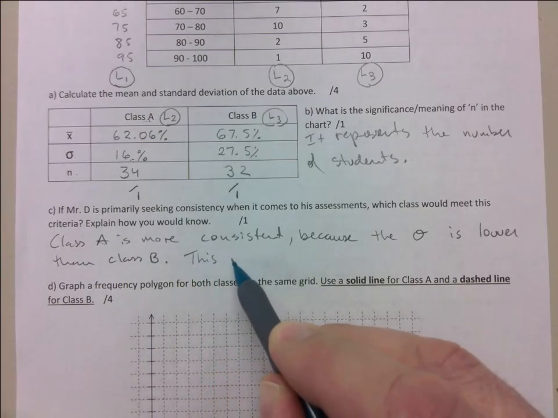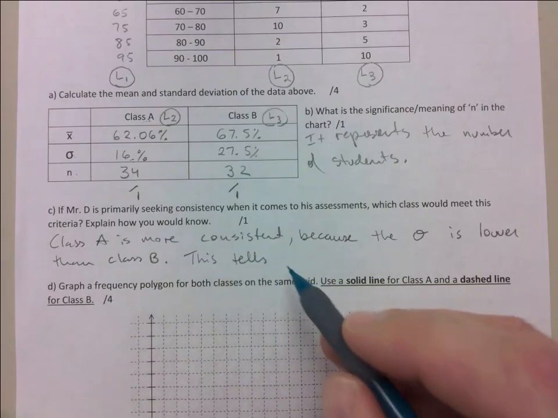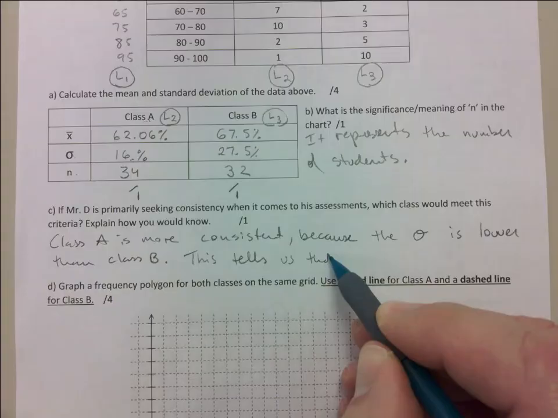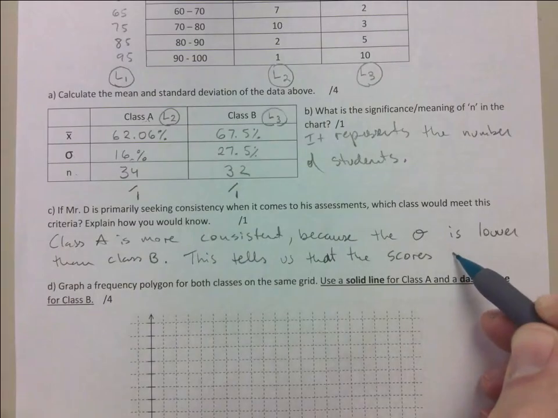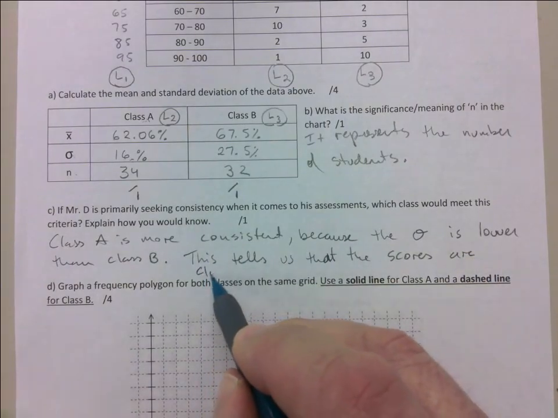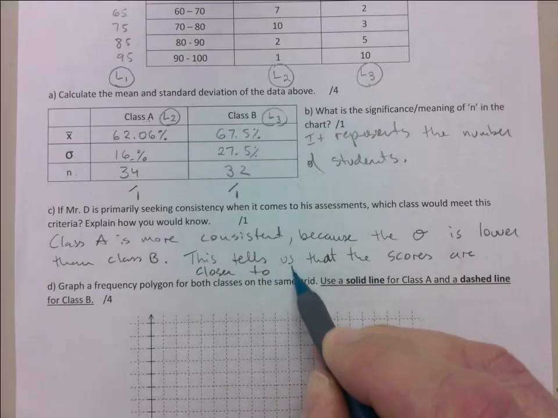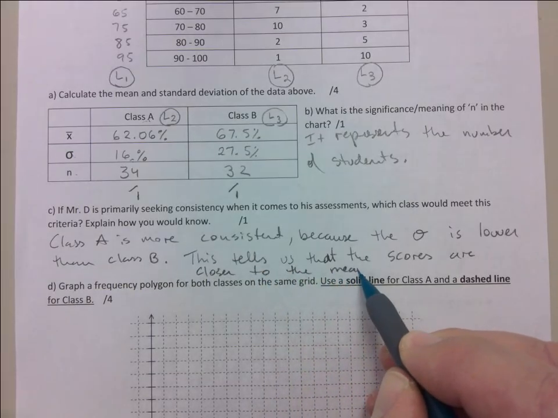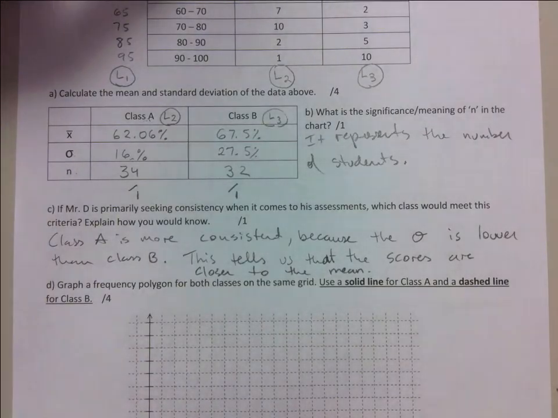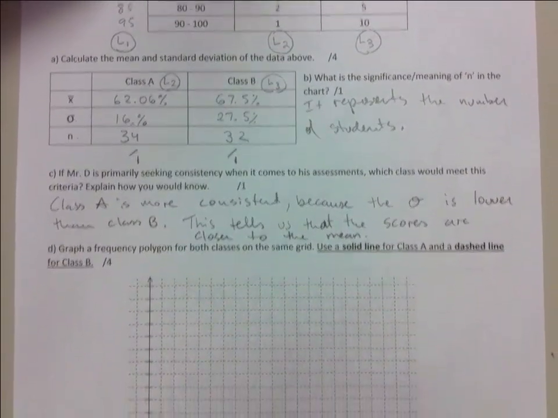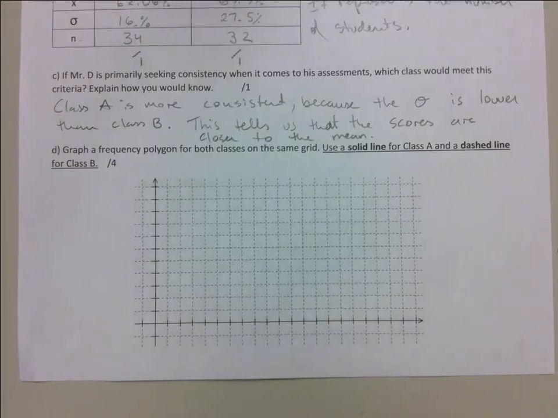This tells us, I'm going to go further, that the scores are closer to the mean. Okay? They're closer to the mean. So if you had that line plot, you would see them closer to the mean on average. Okay? Make sure you are able to answer a question like that. I would say it sums up everything we're doing here.